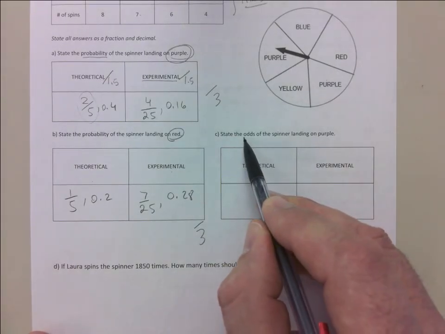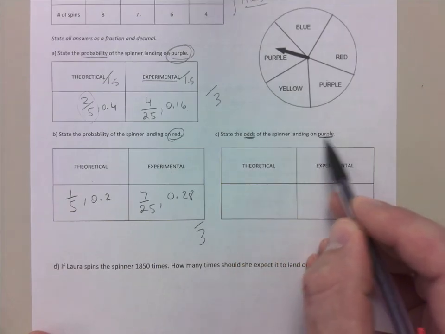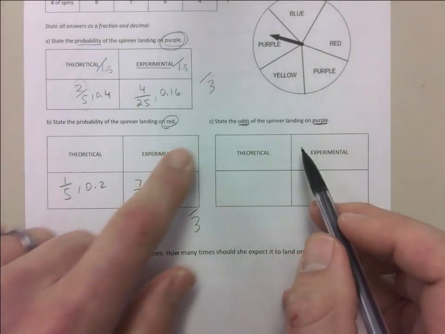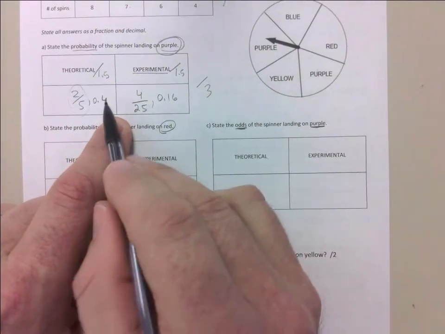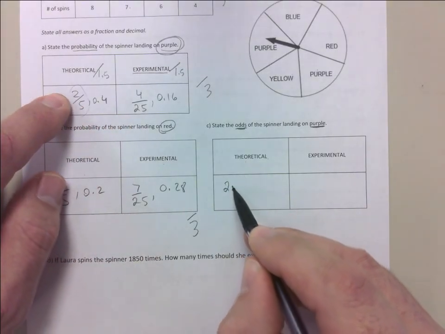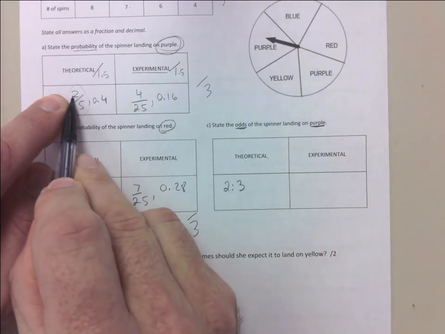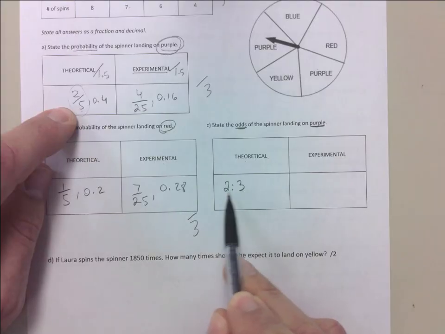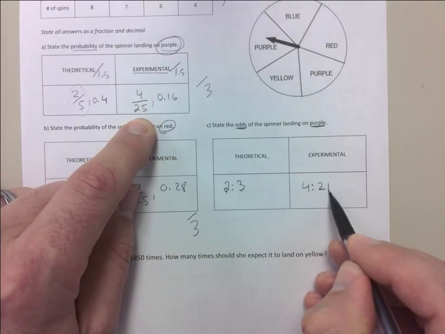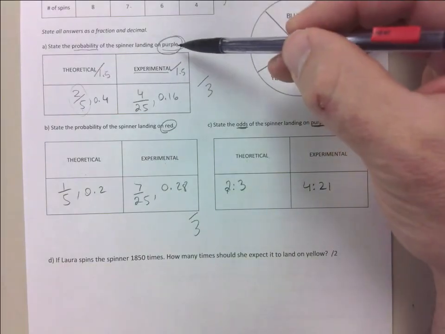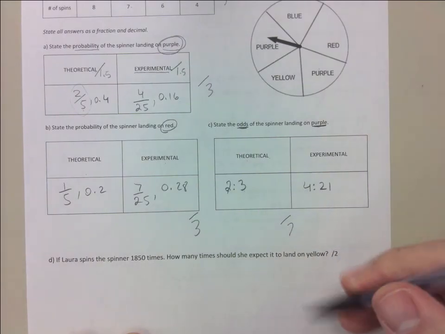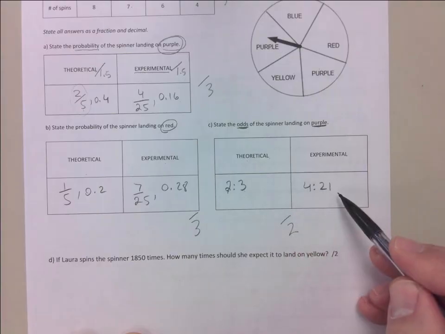And then the last one is state the odds of the spinner landing on purple, theoretical, experimental. It can be done. I'm just going to use my purple answer right here. So theoretical, I'm just going to take that. It's 2 to 3, right? 2 to 3 because they need to add up to 5. And experimental, it's 4 to 21. Okay? I based it on my previous answer here, so you can gladly do that. So you get 2 marks for this part, 1 mark for each.